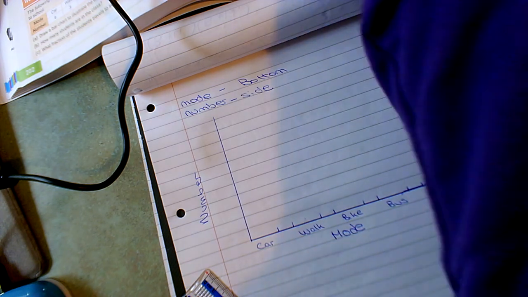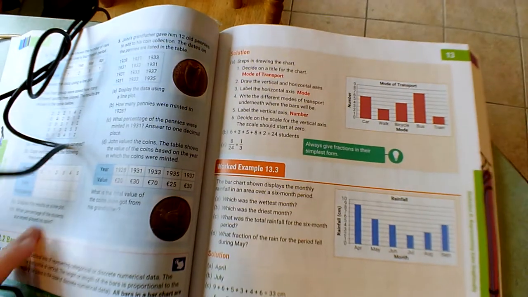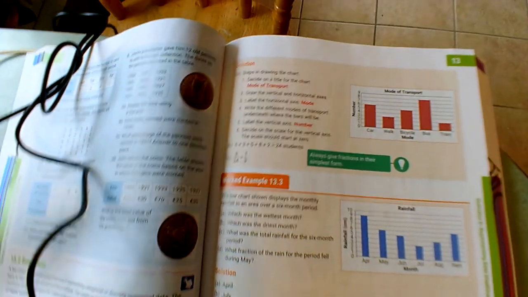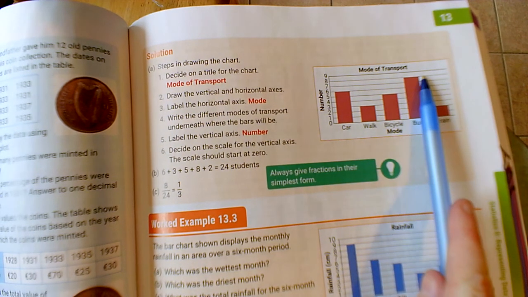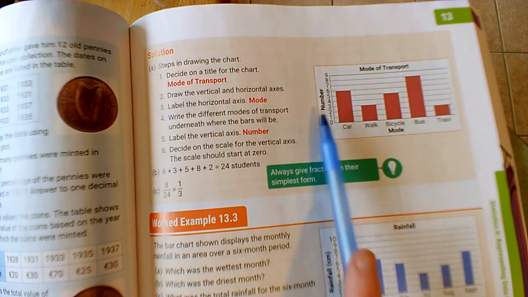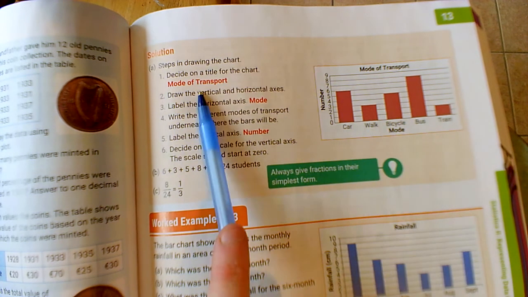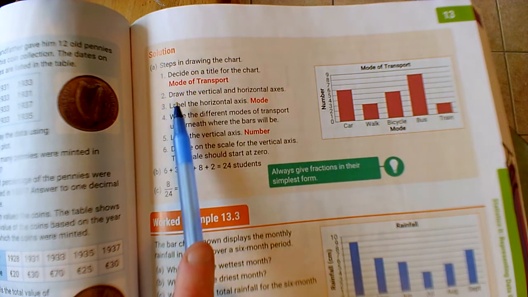What it says on my steps here is steps in drawing the chart. What I need to do is decide on the title for the chart. In this question they said mode of transport. You need to always have a title. You need to label your axes as well. We draw the vertical and horizontal axes. We already have that completed.